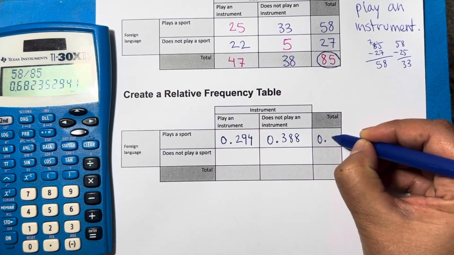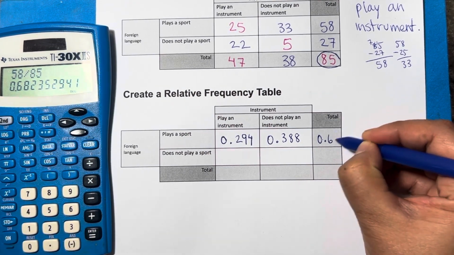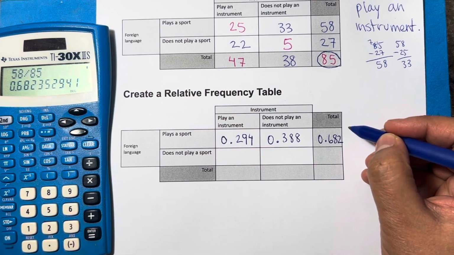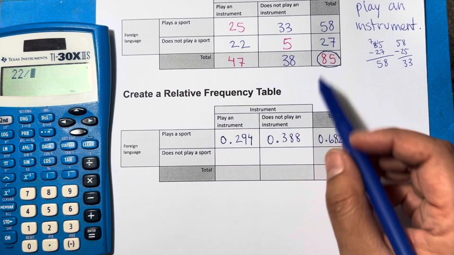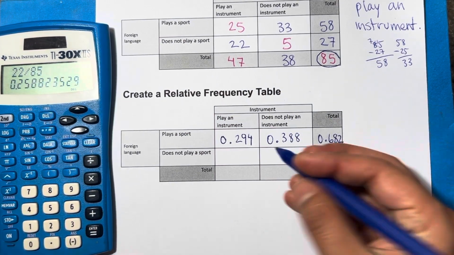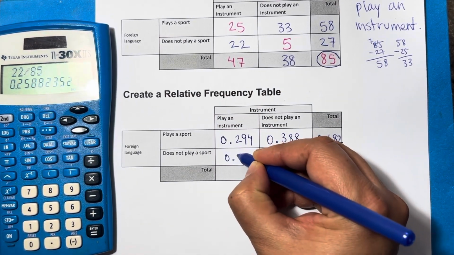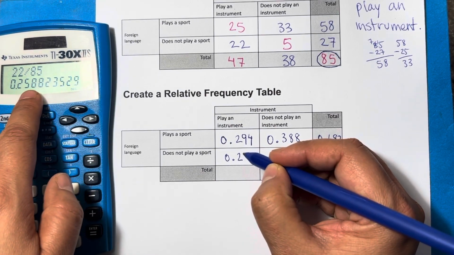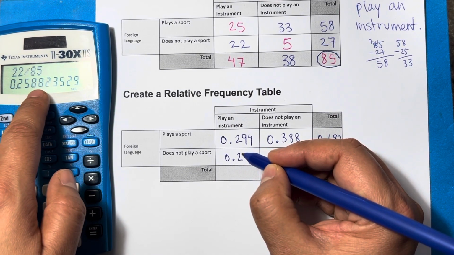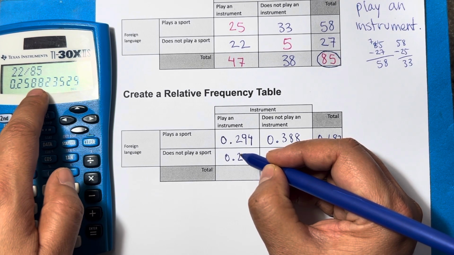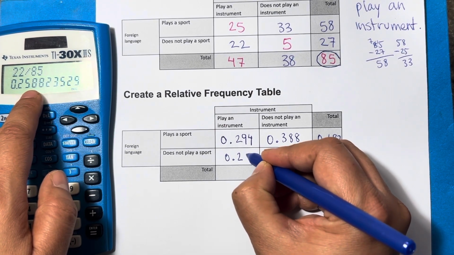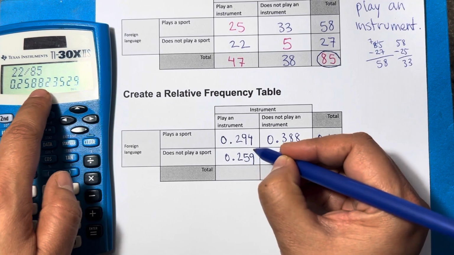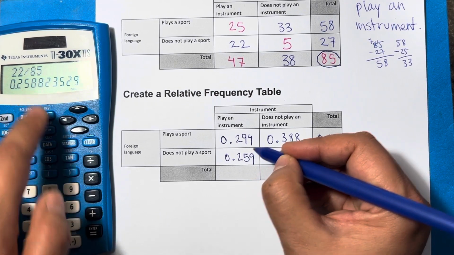That's 0.682. The 3 does not give anything to the 2. 22 divided by 85. And here is 0.259. Again, the fourth number after the decimal is an 8. If it's 5 and more, then it gives 1 to the third number. So 259. Okay, that one gave 1 to the first 8.